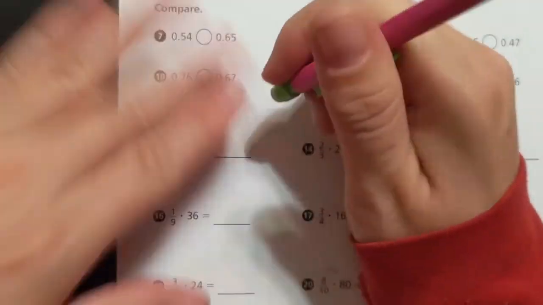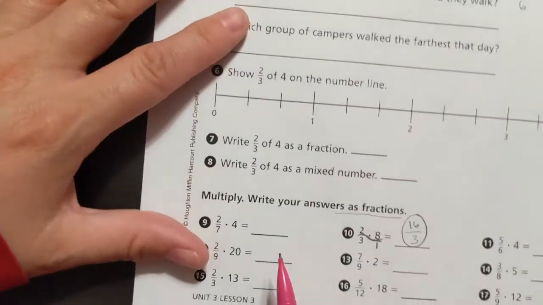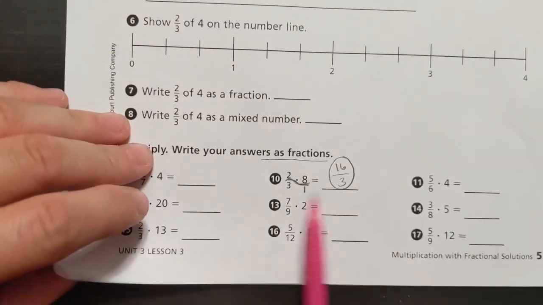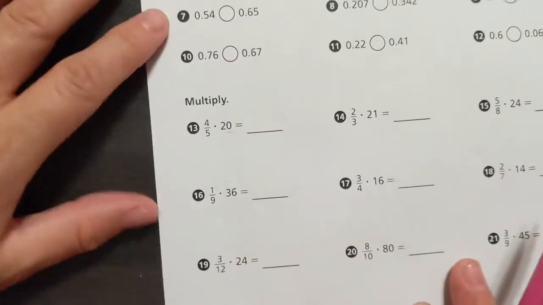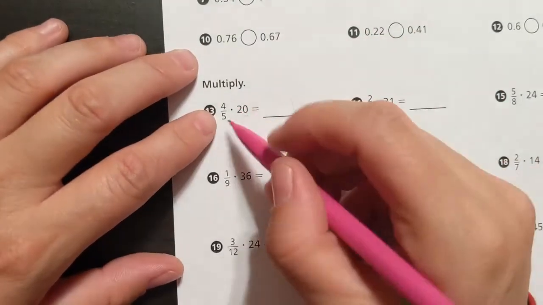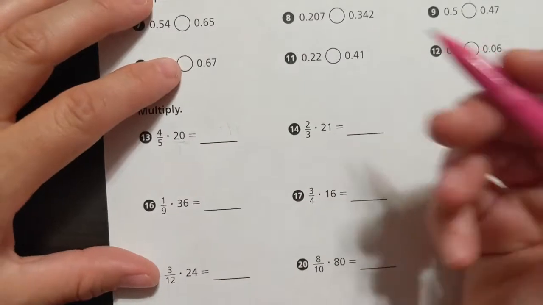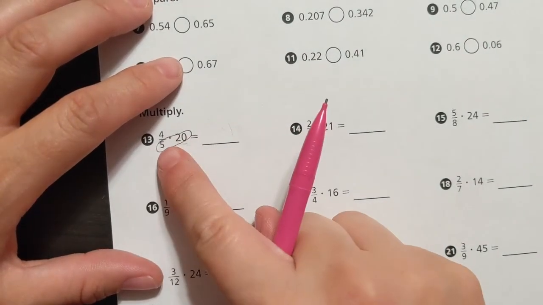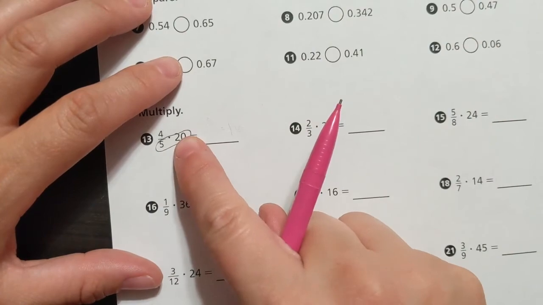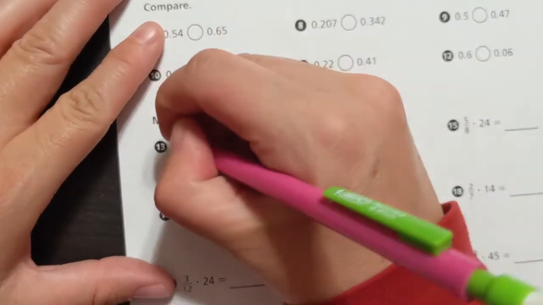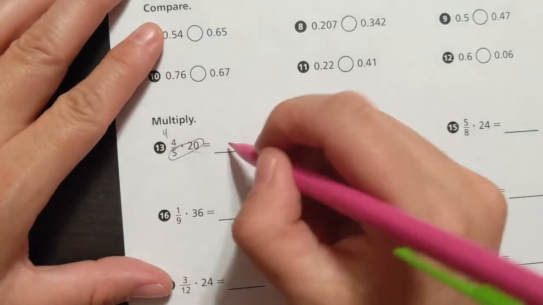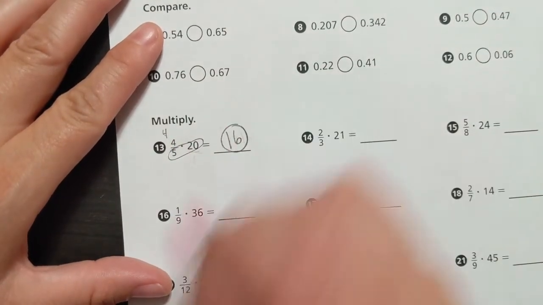If I can't leave it as fractions, see the directions on this side say, write your answer as fractions. That's a quick throw 1 underneath it and go. But if I can't write it as fractions, then I might want to look for that thing we learned about fact families. Look at the denominator and the whole number. How did I get from 5 to 20? I times by 4. And 4 times the numerator, 4 times 4 is 16.